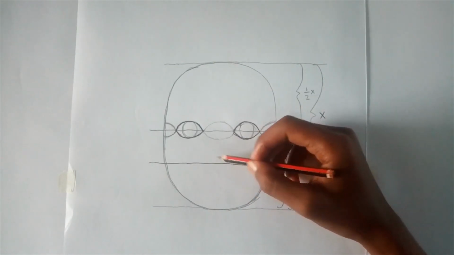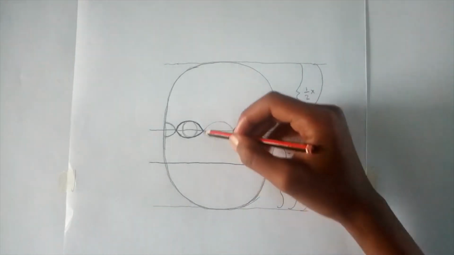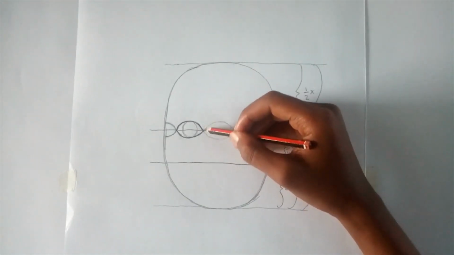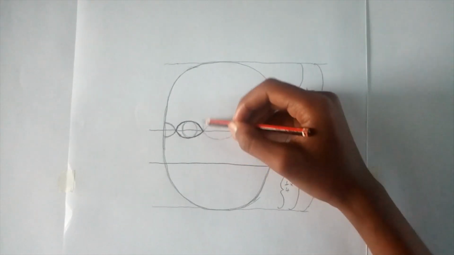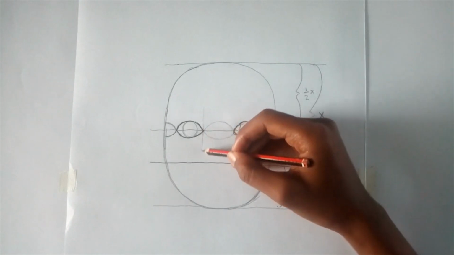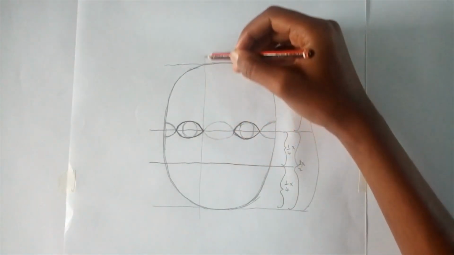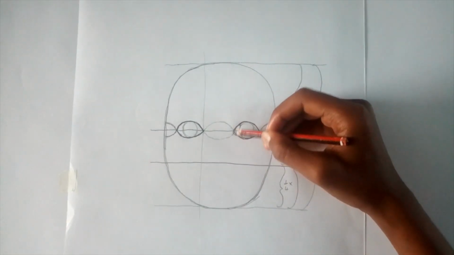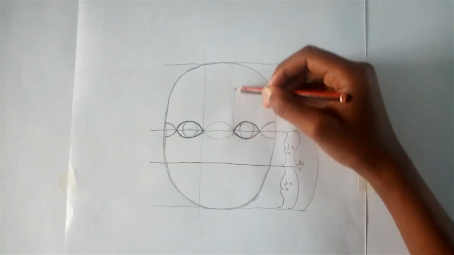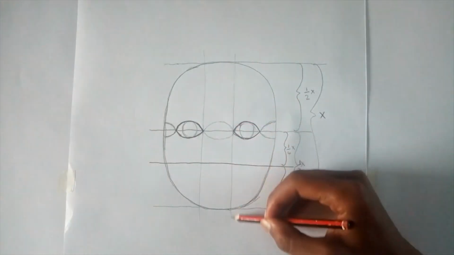So how are we going to know where the nose lies? We'll have lines from the edges of our eyes that go vertically downwards, same as these are the eye, like that.